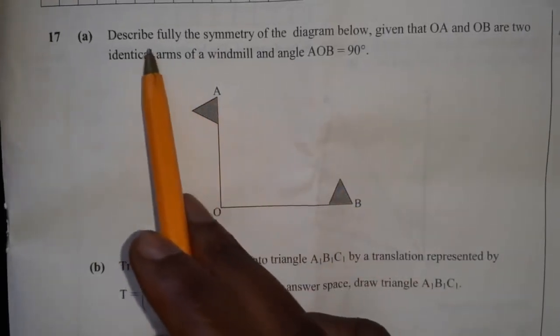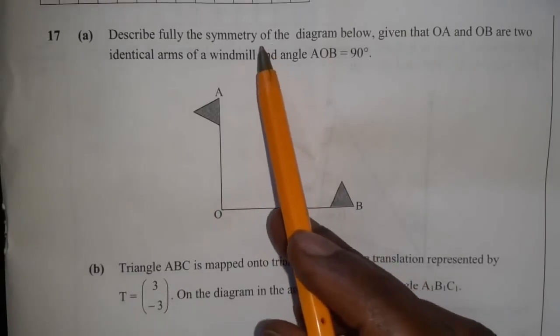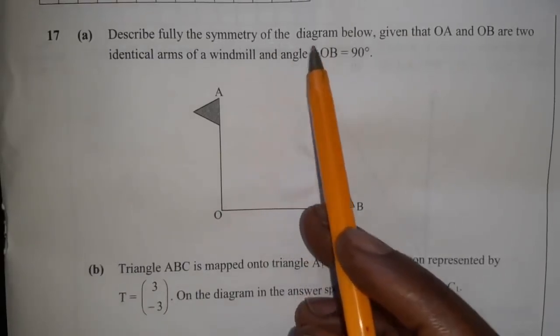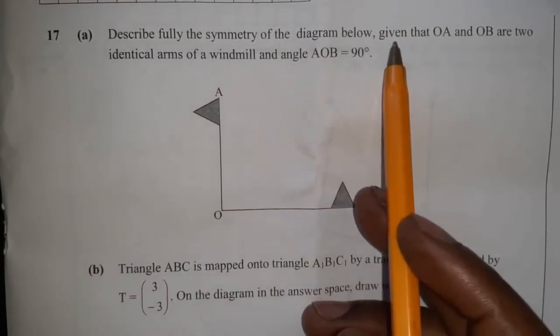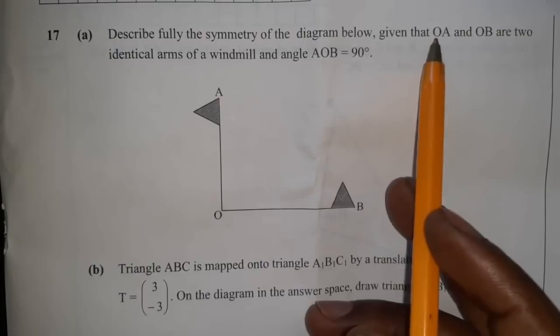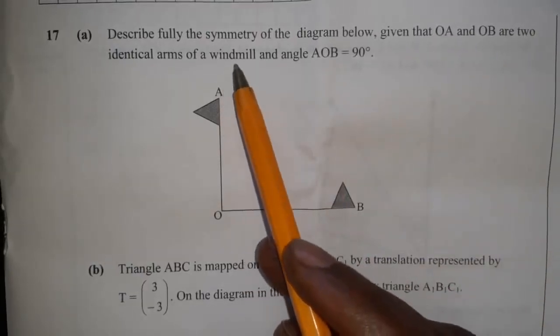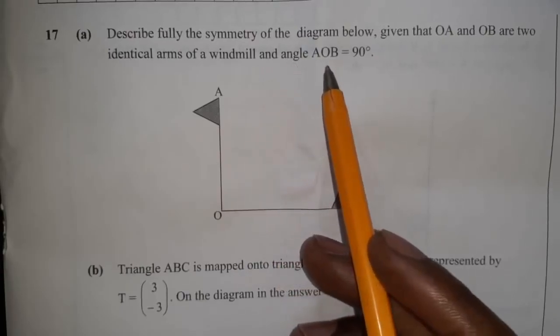Okay, so let's come to question 17a. Describe fully the symmetry of the diagram below, given that OA and OB are identical arms of a windmill.